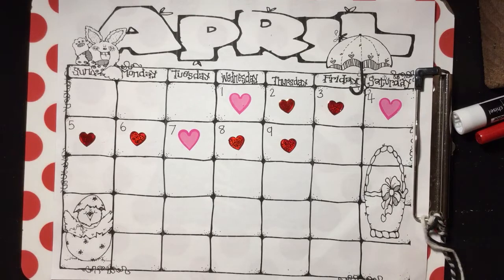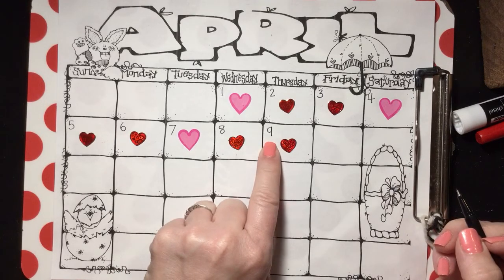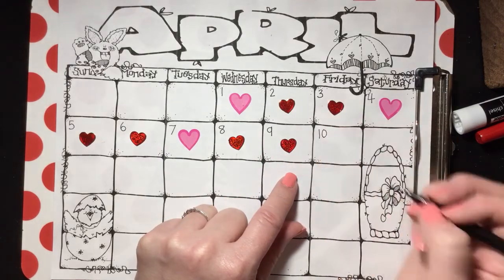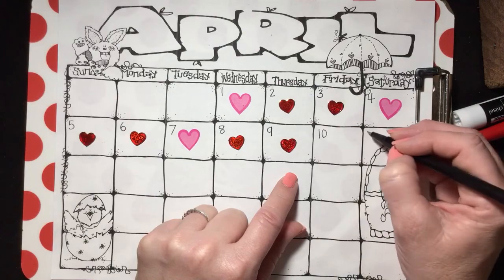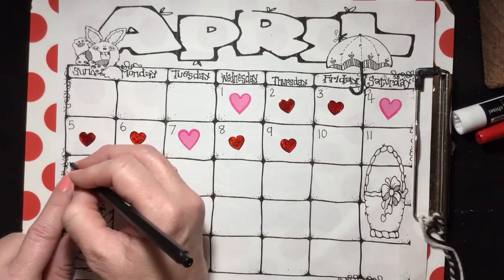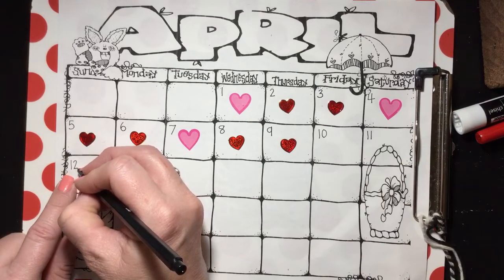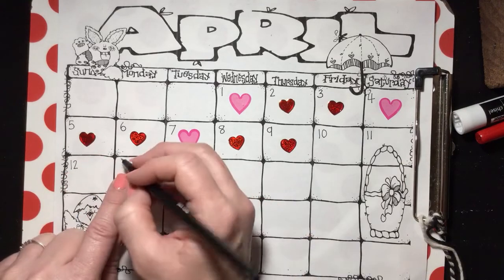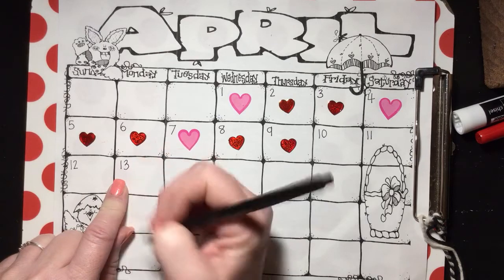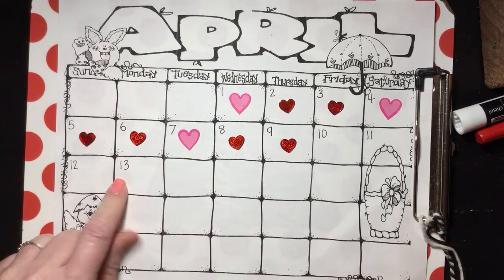So let's look at our last day we did calendar was Thursday the 9th. So Friday would have been the 10th, Saturday the 11th, Sunday the 12th. That gets us to today. So what comes after 12? 13. Today is the 13th.